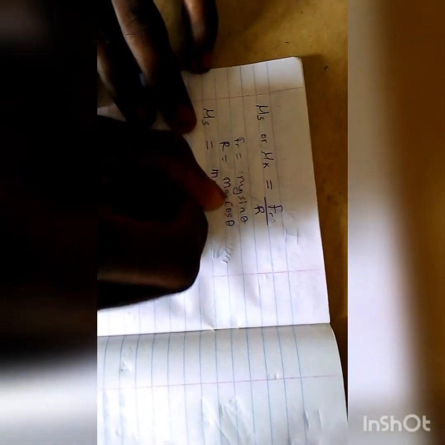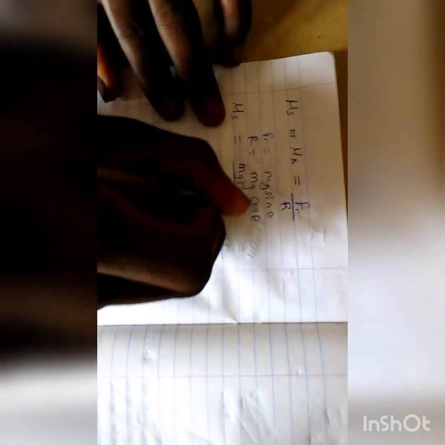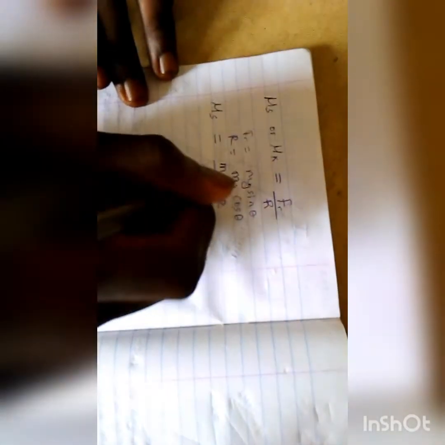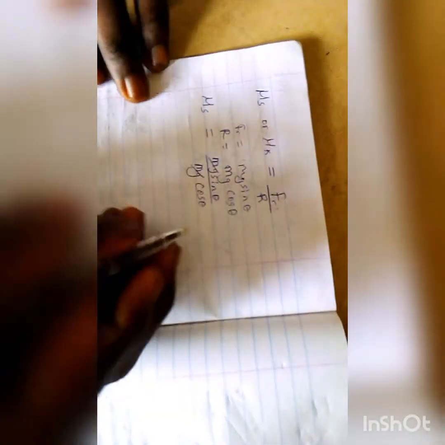My mu s or mu k, anyone you want to use, will be equal to mg sin theta over mg cos theta. So mg cancels mg, and I'm left with sin theta over cos theta.